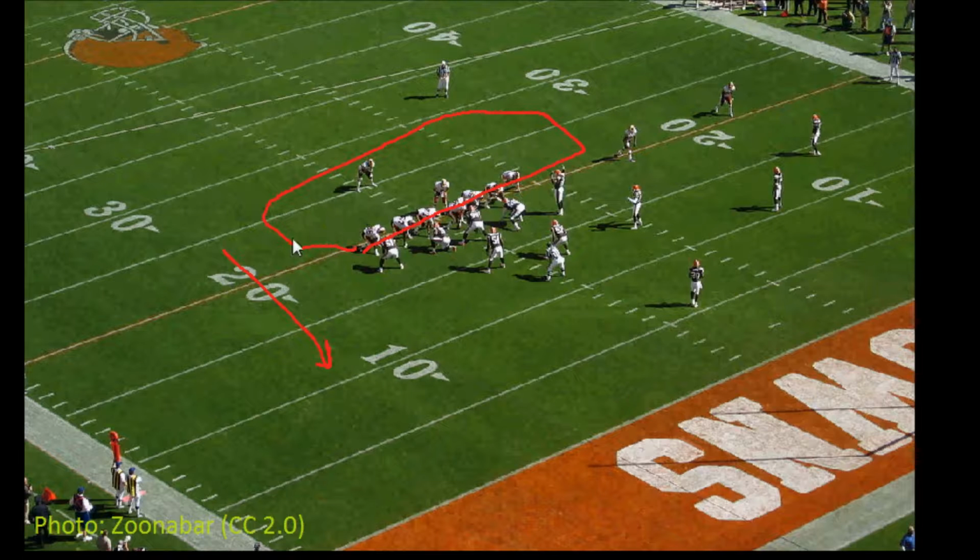So the red team here that's heading toward the end zone is the offensive team, and then this team back here is on defense. As we said, the 20-yard line is here, so they are inside. They're actually inside the red zone in this photo. So that's basically how it's set up.